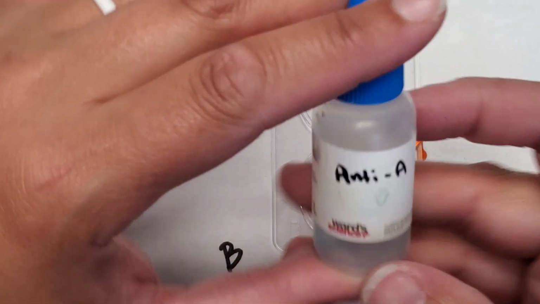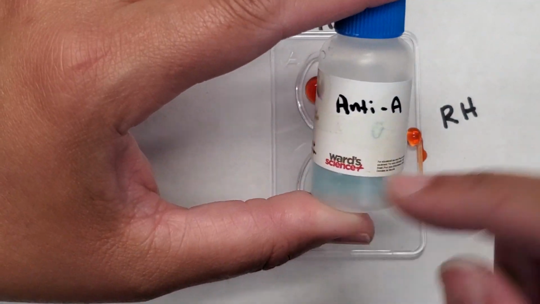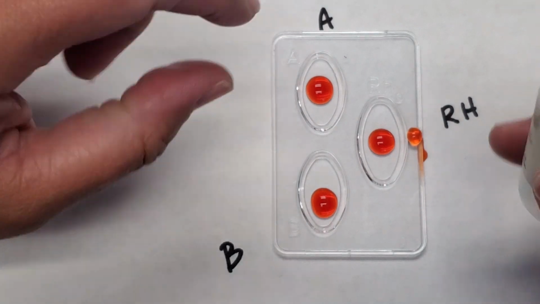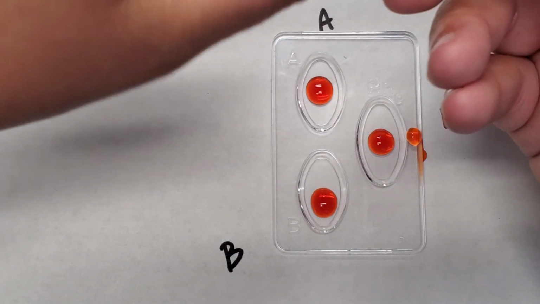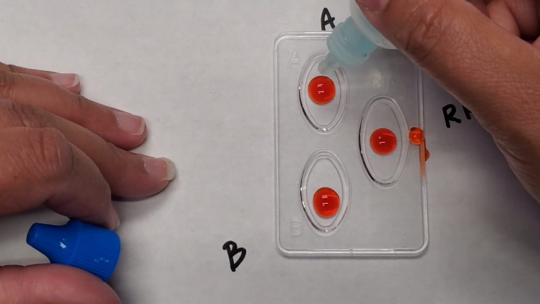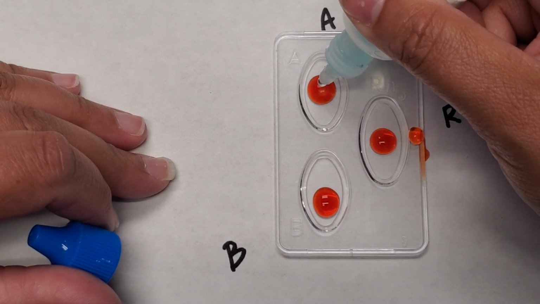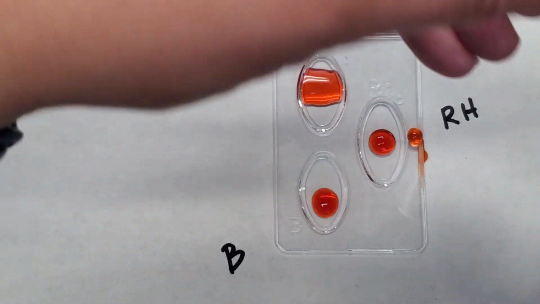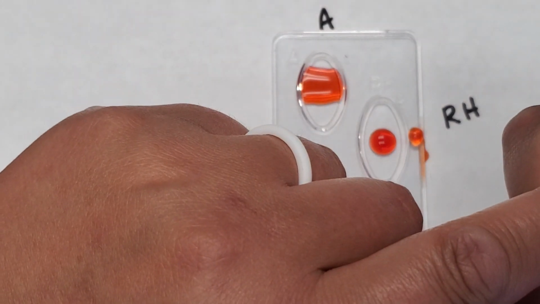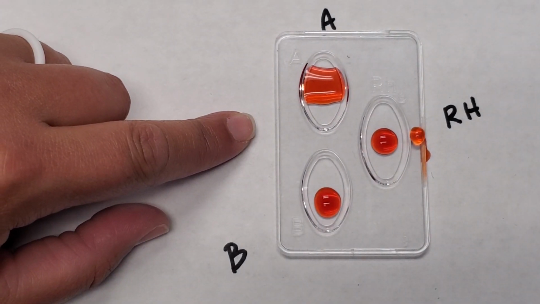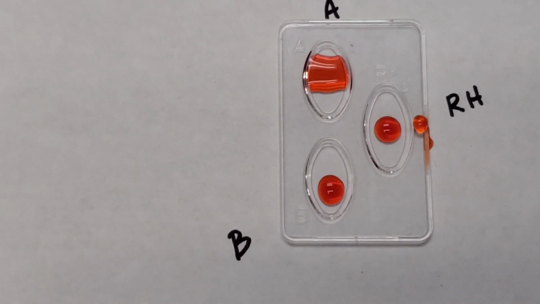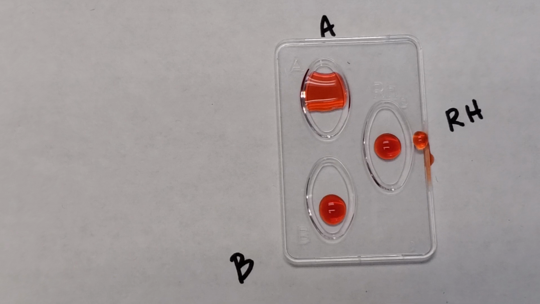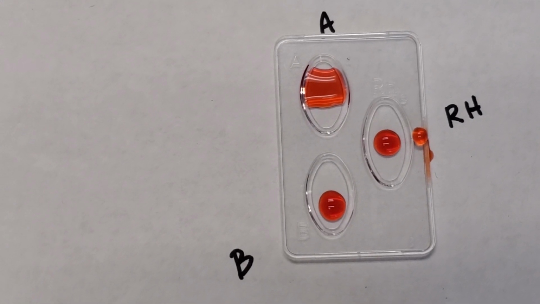The first antibody that we have in this blue bottle is anti-A. So this is antibody A. We're going to mix it with the A well, okay? What this antibody does is try to attack the antigen to see if it is present. So antibody A attacks antigen A and it causes agglutination or clumping. It can also look like a gel-like fluid. It can also cause a crystal structure to appear within the blood.